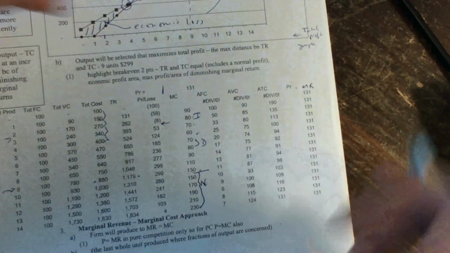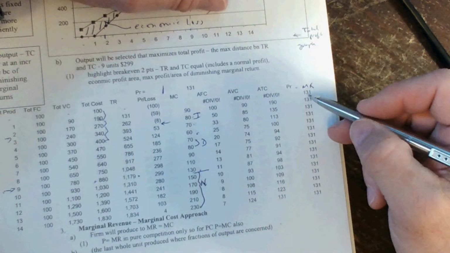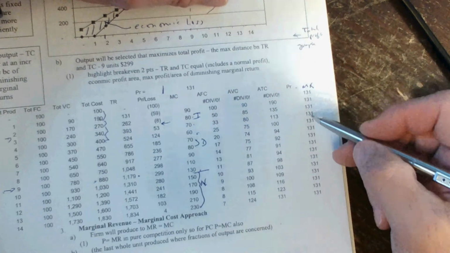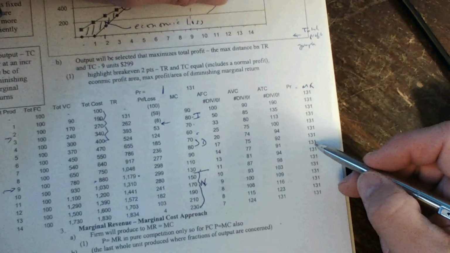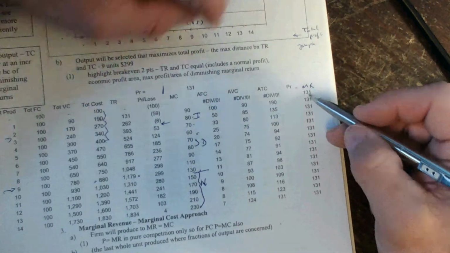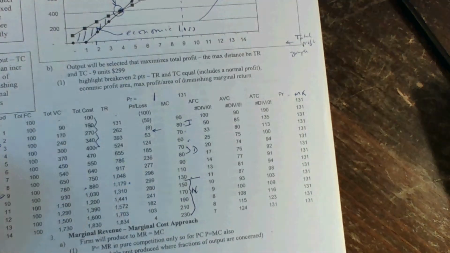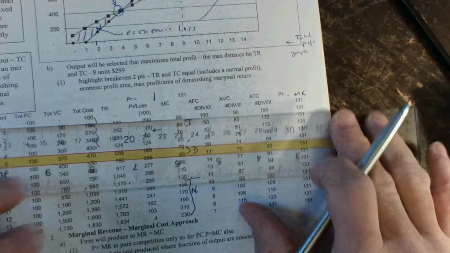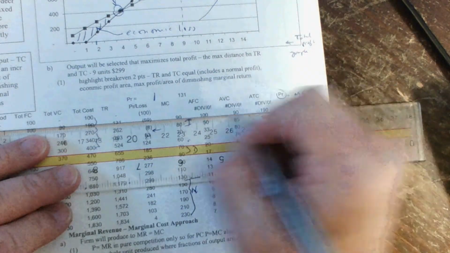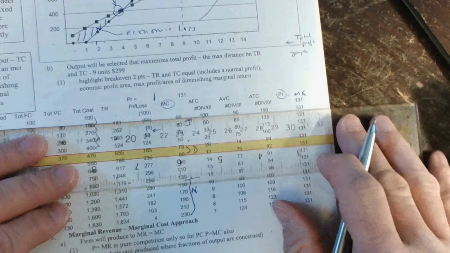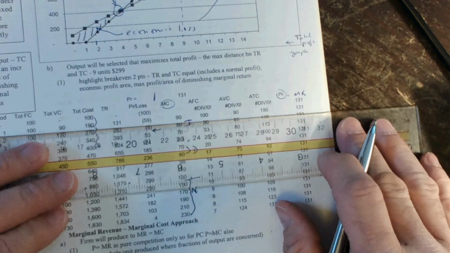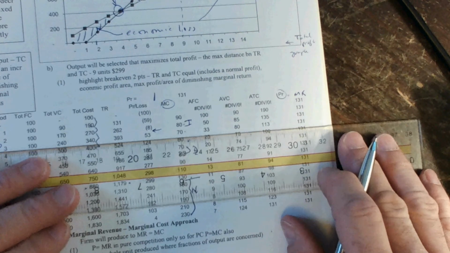Notice for this firm, if the price is 131, all we have to do now is go down and find where price equals marginal cost. Price is greater than marginal cost.